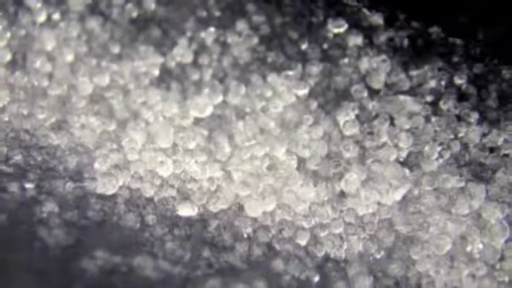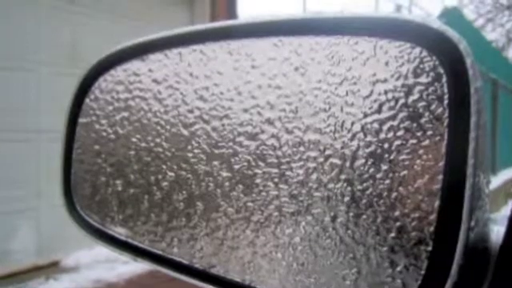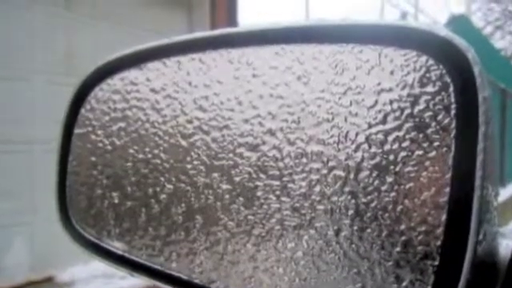Do you know what the difference is between freezing rain and sleet? Yes, sleet freezes when it is falling, but freezing rain freezes when it hits a frozen surface. So this picture is sleet. Yes. And this picture is freezing rain? Yes. Hail is ice that keeps forming until it is too heavy and falls.